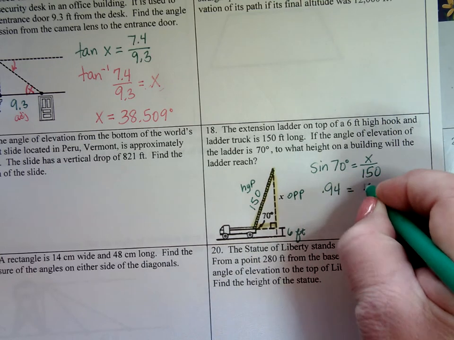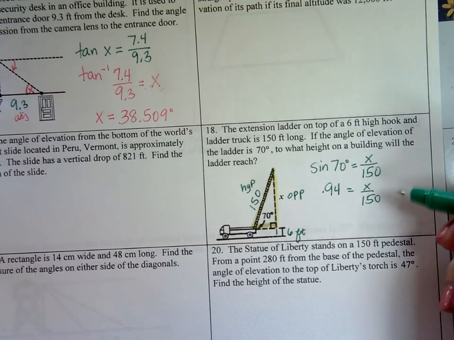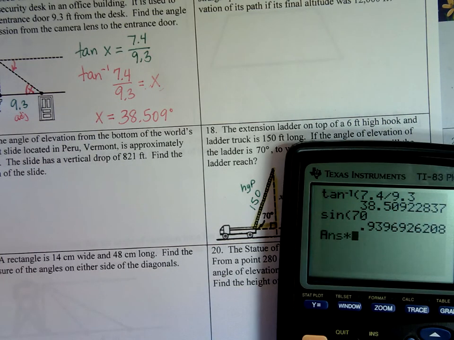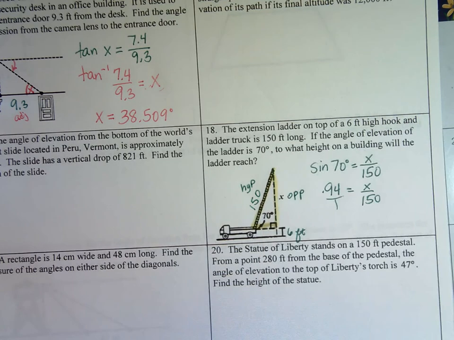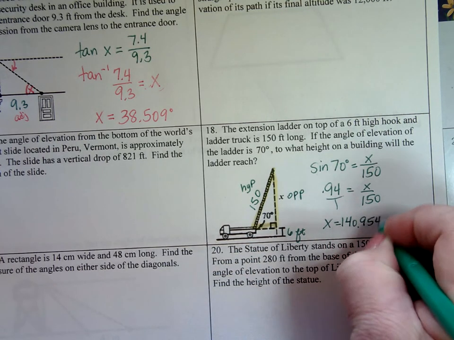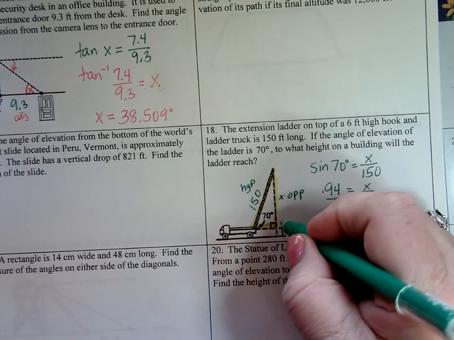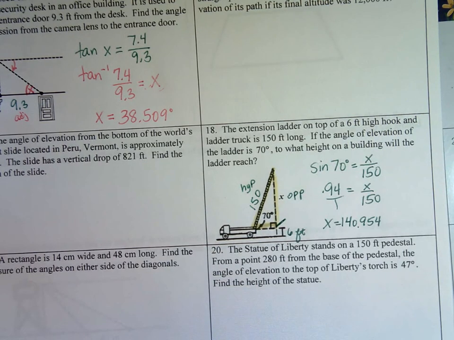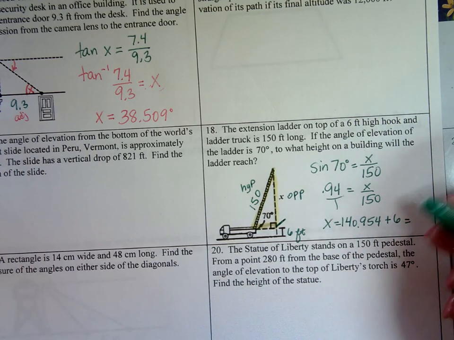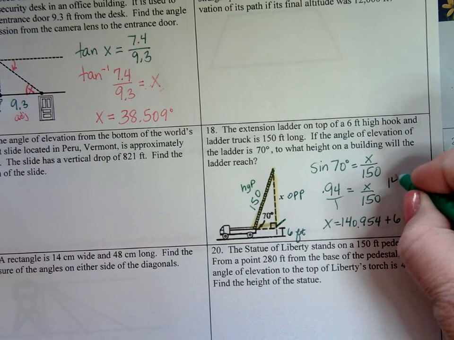And so I'm going to put that over 1 and cross multiply. This one is just a multiply thing. So I multiply by 150, and I get 140.954. But that's only stopping right here. And I have an extra 6 feet that I need to add to that. And so my final best answer to how high on the building the ladder can reach, I'll put it up here and circle it, is 146.954 feet.